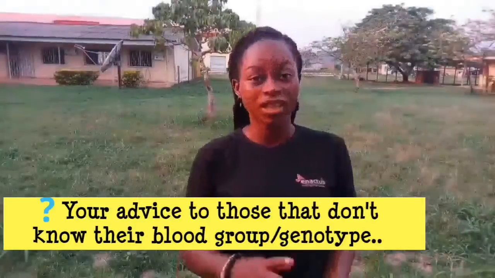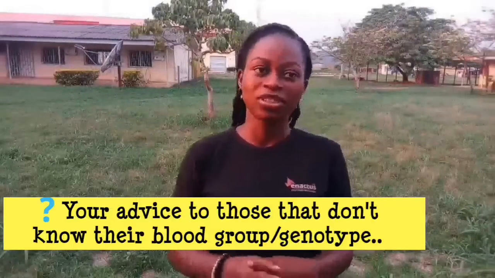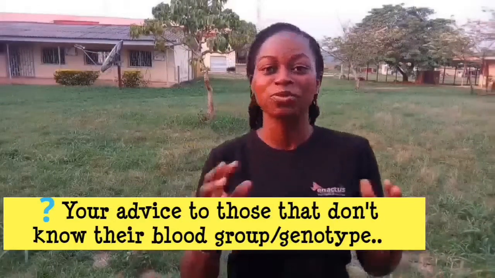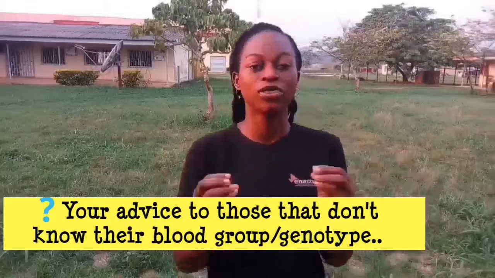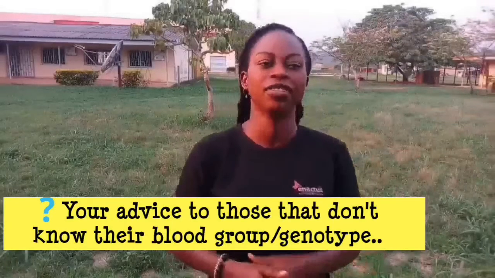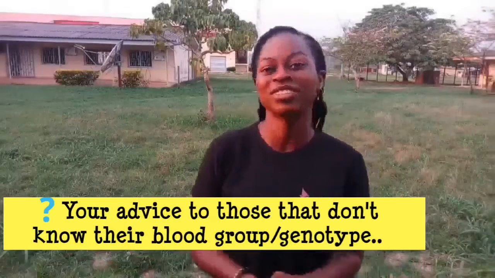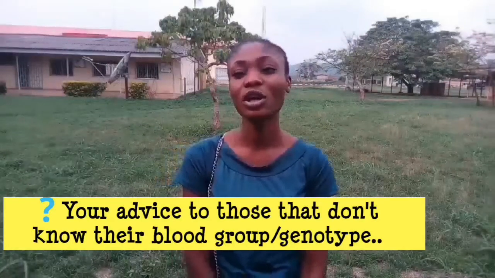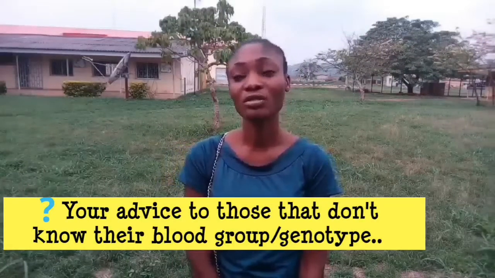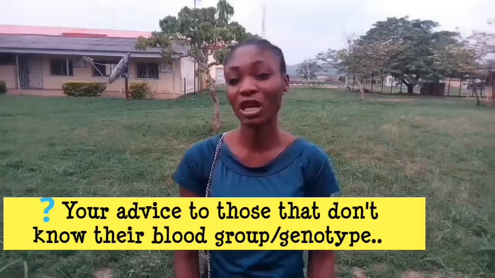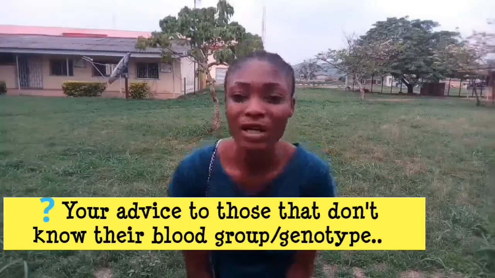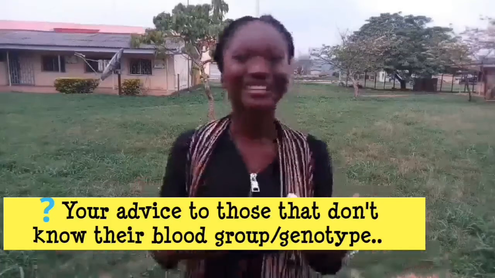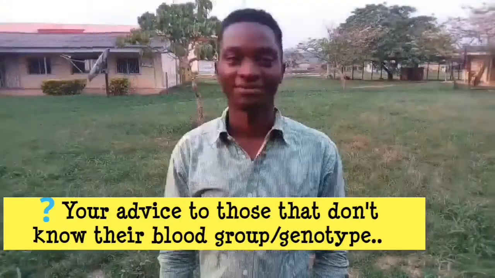Our advice is that people check and know their genotype in order to be able to access help when needed, and also to reduce the number of sickle cell children we have, and probably eradicate it from the next generation. Well, we really need to do it so that we'll be on the safer side in all ramifications, as per our health, marriage, childbearing, and the likes. I'm advising us to go and check our blood group and genotype.